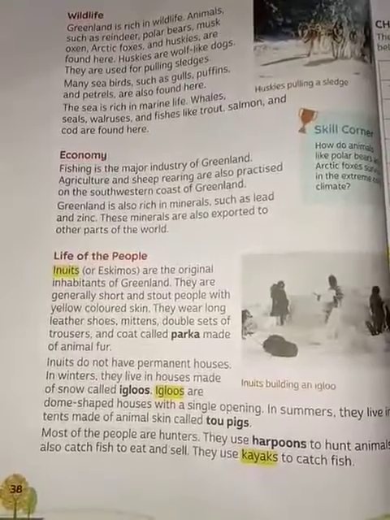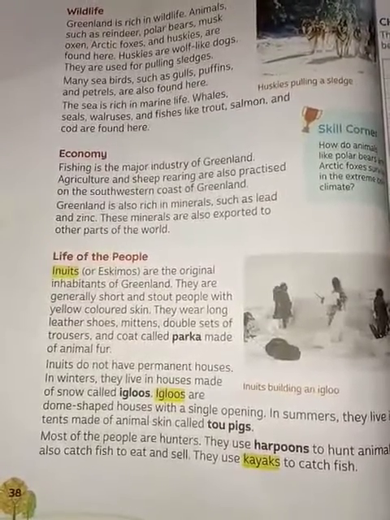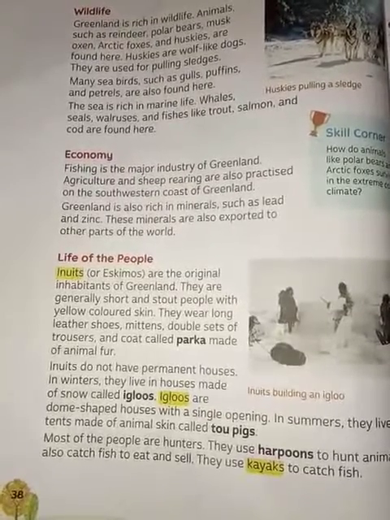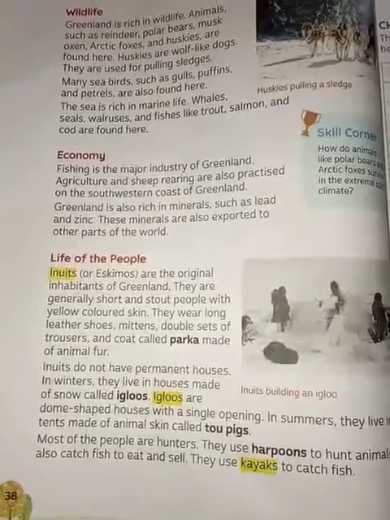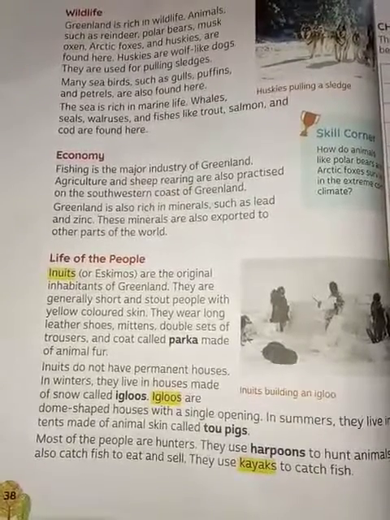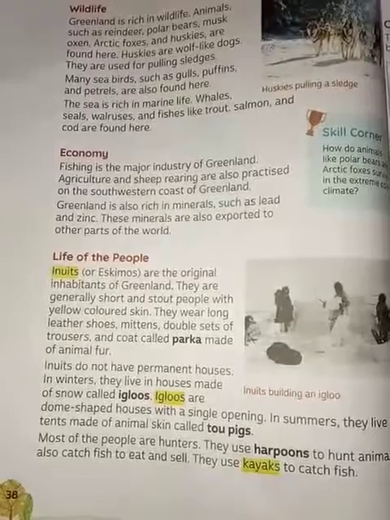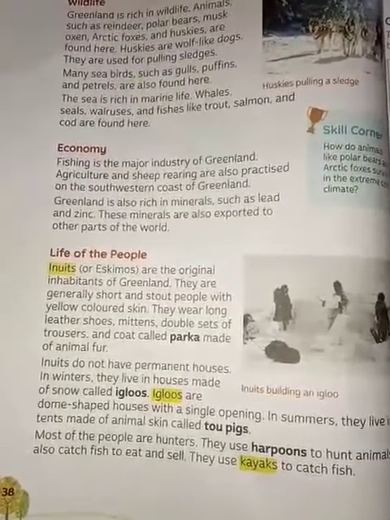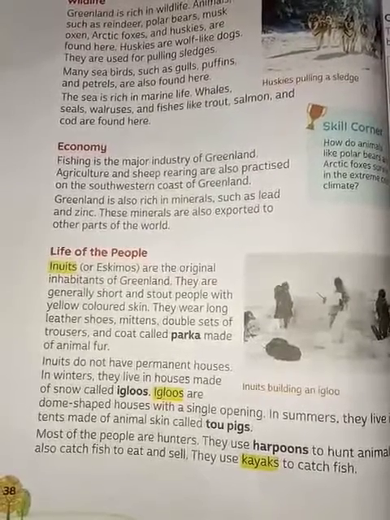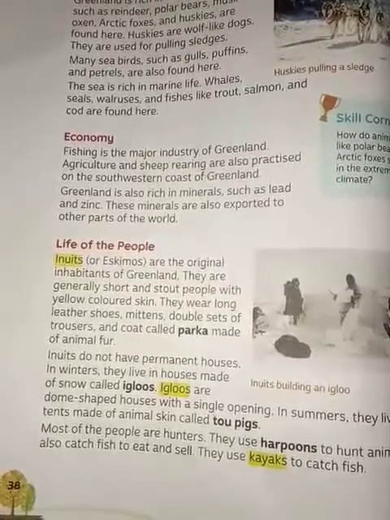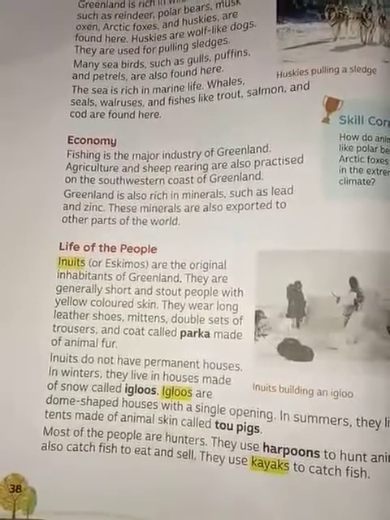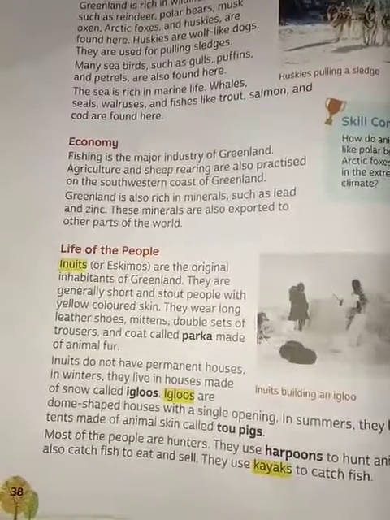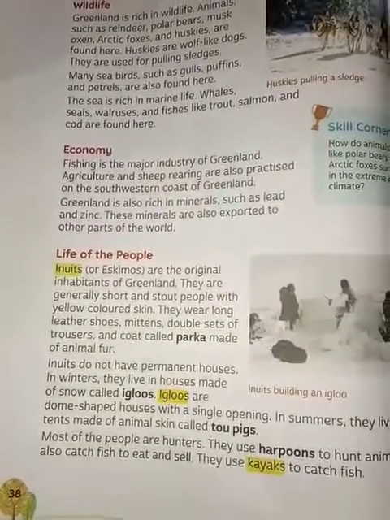And how do the people live here? Inuits, or Eskimos as they are called, are the original inhabitants, the people who live in Greenland. They are very short and stout people, with yellow colored skin. Coming to the dressing, they wear long leather shoes, mittens, double sets of trousers, and a coat called a parka, which is made of animal fur. Inuits do not have permanent houses, so they stay in houses made of snow. They call them igloos.